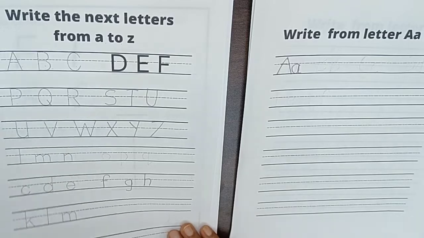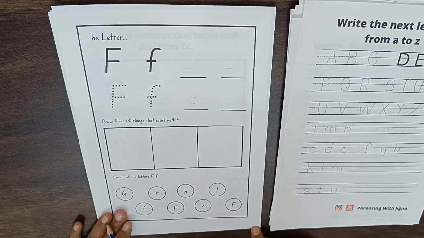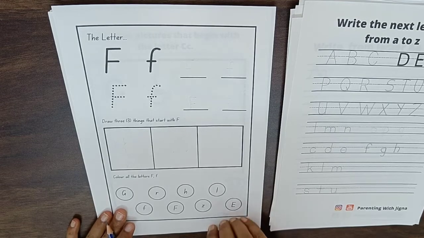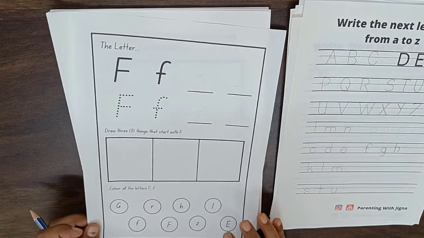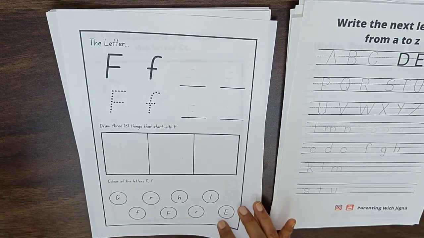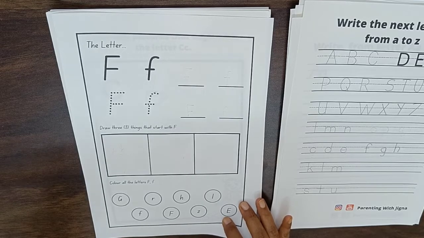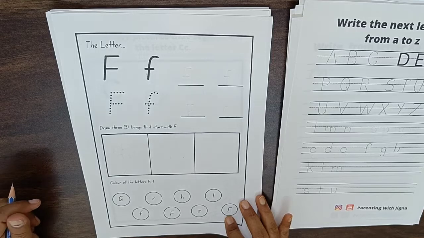So here are the next letters from A to Z. Now here comes letter F. Now why have I given worksheets like this? Because in schools, they check whether the child is able to write different kinds of questions easily or not.